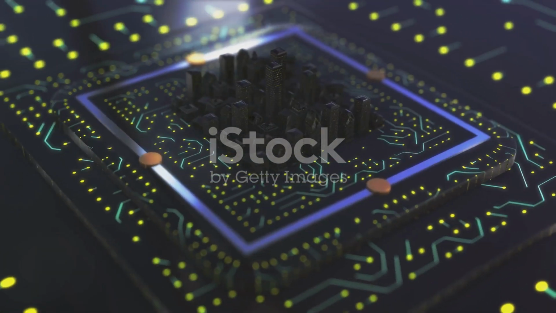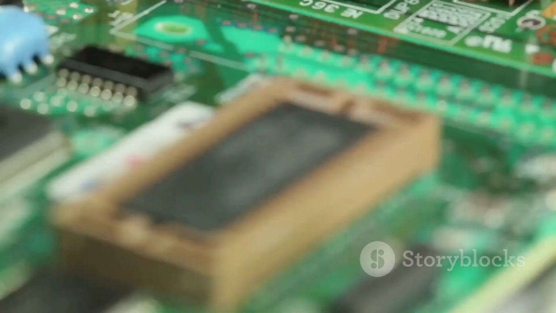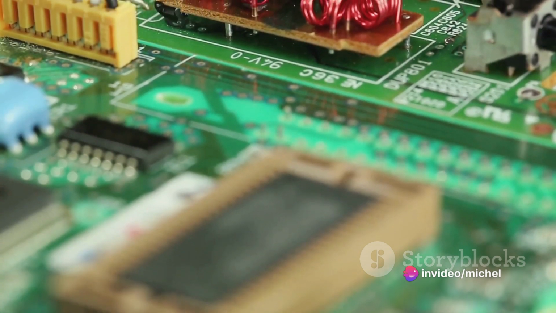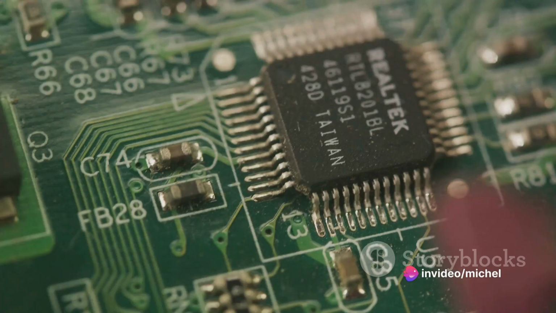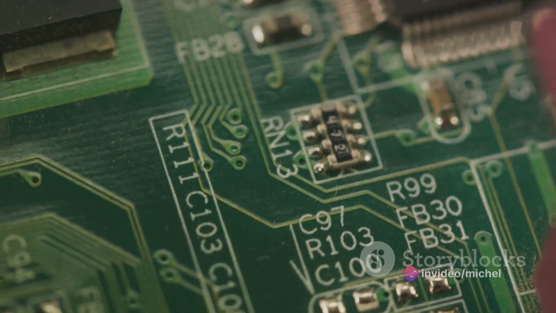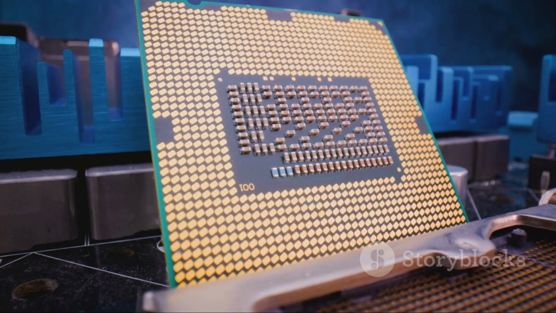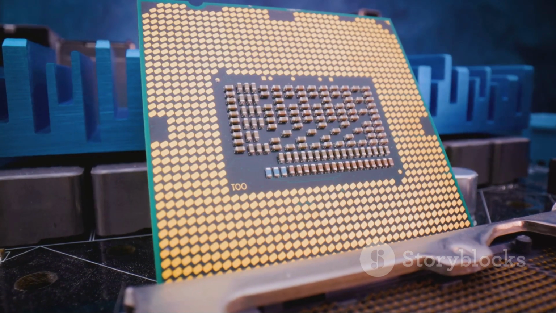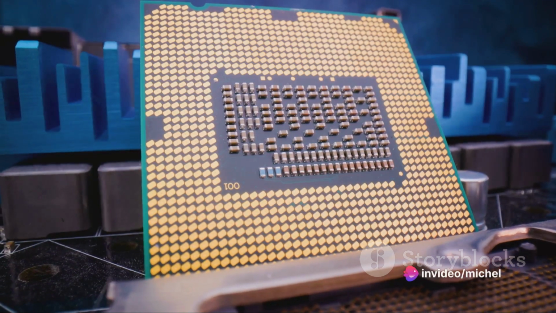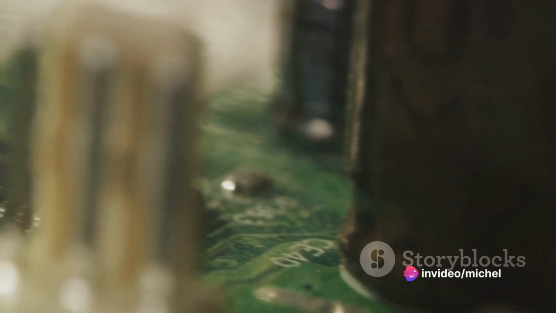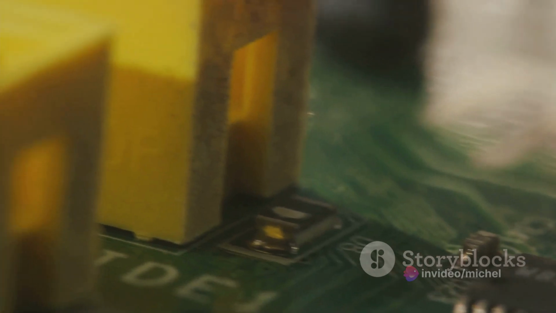Microprocessors, at their core, are integrated circuits. Think of them as complex jigsaw puzzles where each piece has a specific role in the grand scheme of things. They contain the functions of a central processing unit, or CPU, but instead of being spread across a room-sized machine like in the early days of computing, these functions are now condensed onto a single chip or a few linked chips. This miniaturization is what makes our modern compact computer systems possible.